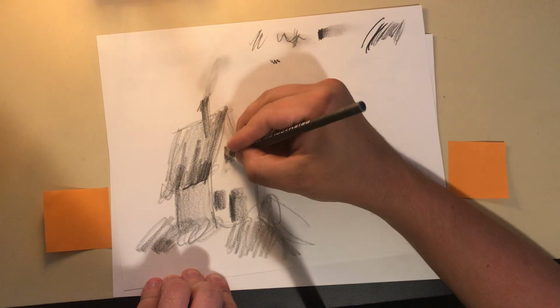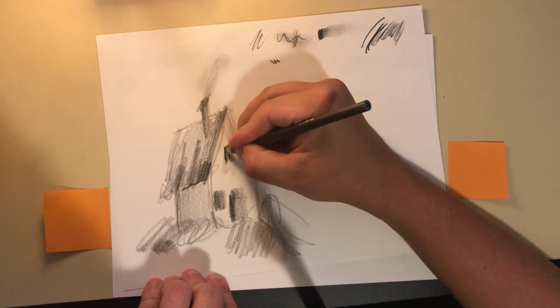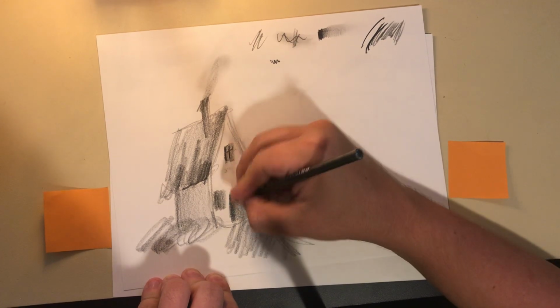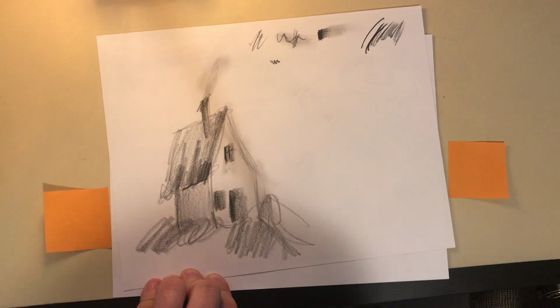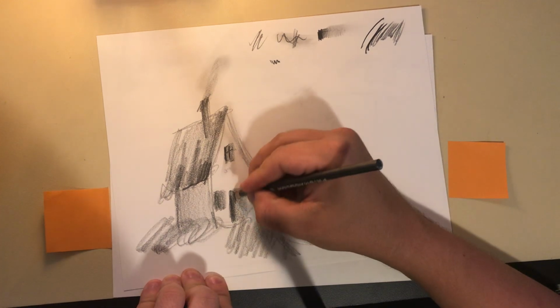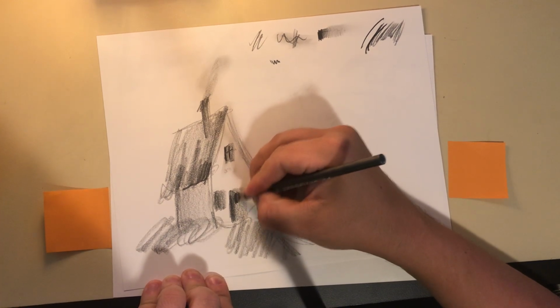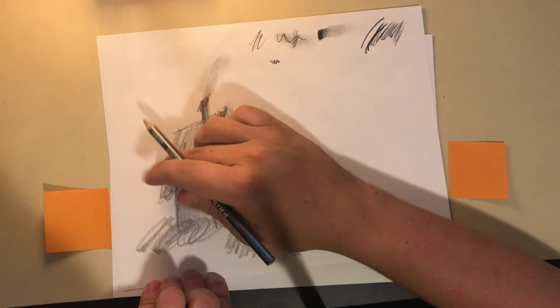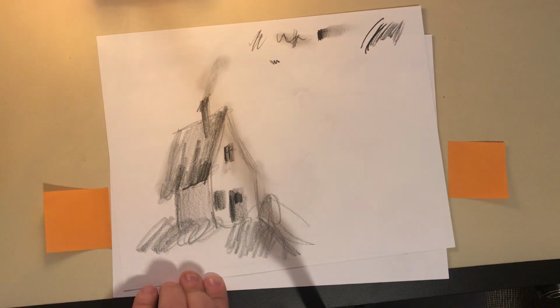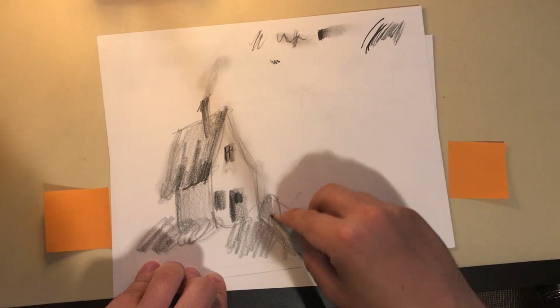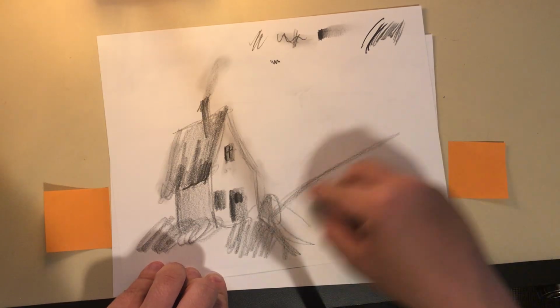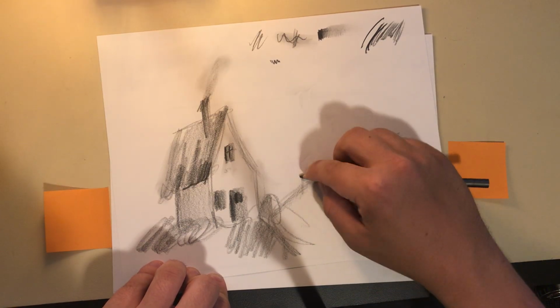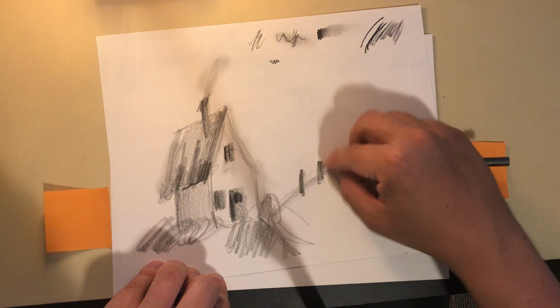So now I'm going to come in and maybe add a small little window right here. Same thing with this. I'll probably add a little door. Okay, cool. So I got this going right now. I'm going to add maybe a fence over here. And again, I'm just trying to get some things down first, and then I'll come in and add more detail.